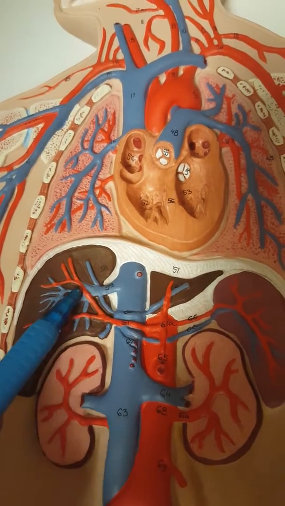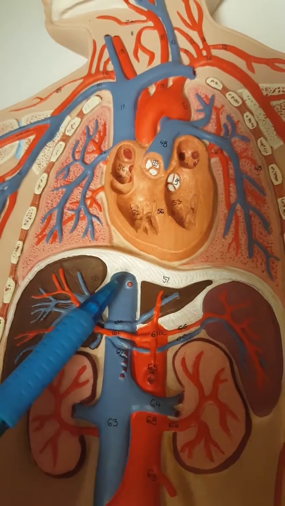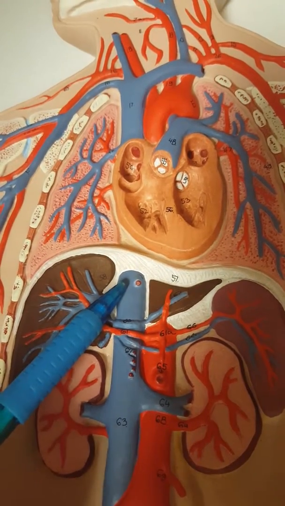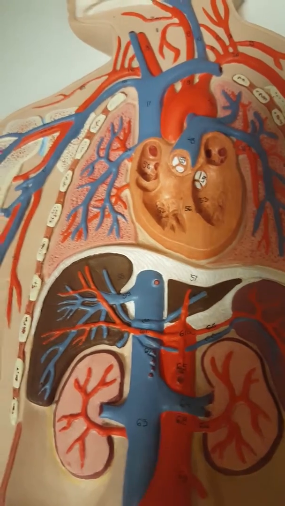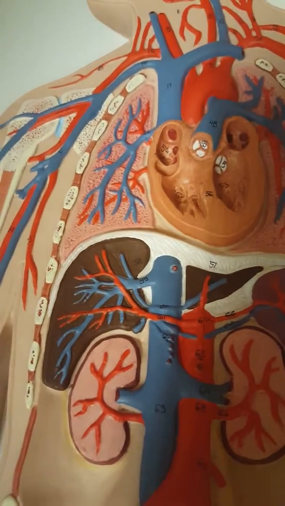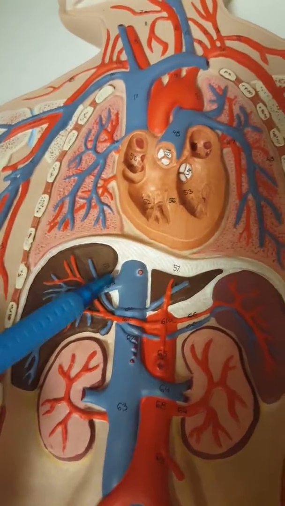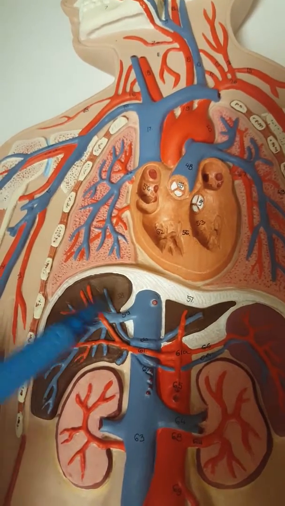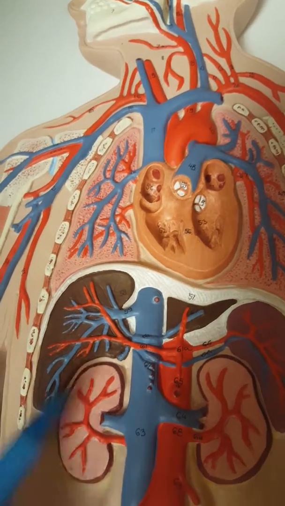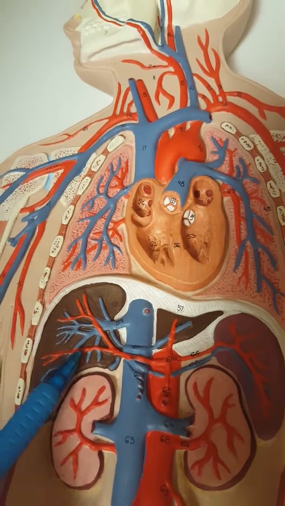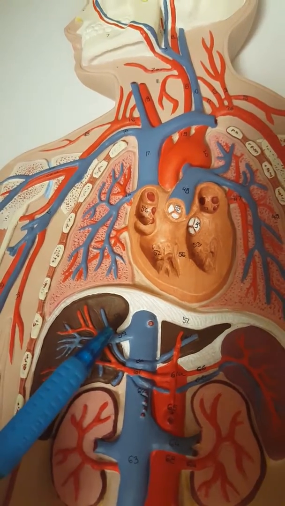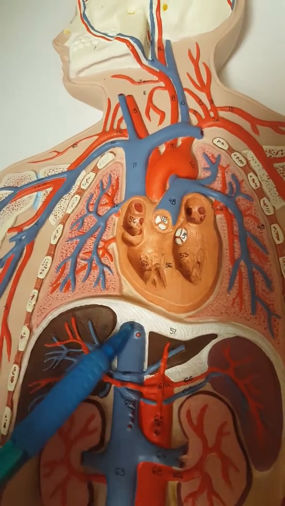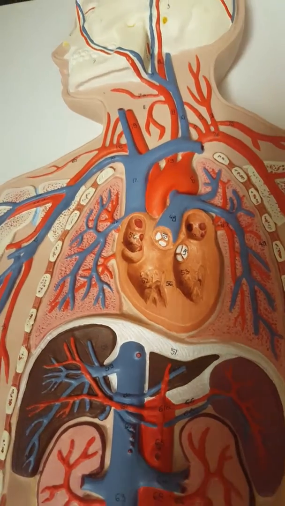And this big vein coming from the liver out back into the inferior vena cava, once it's filtered all the blood of all the bad stuff, that's the hepatic vein. The difference is the hepatic portal vein is taking blood to the liver from all these different organs over here. The hepatic vein is taking blood from the liver back into the inferior vena cava, back to the heart.